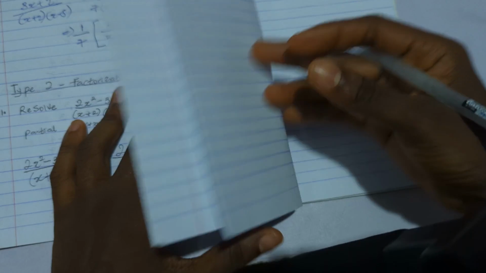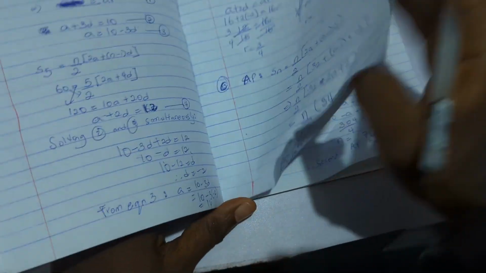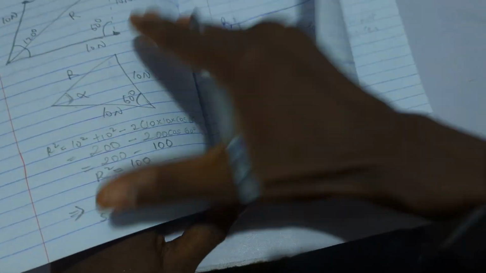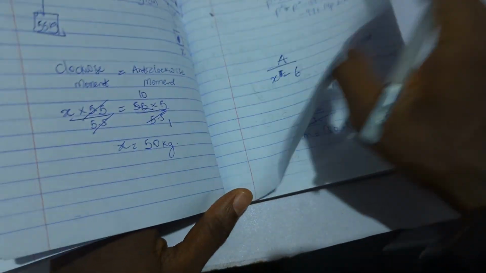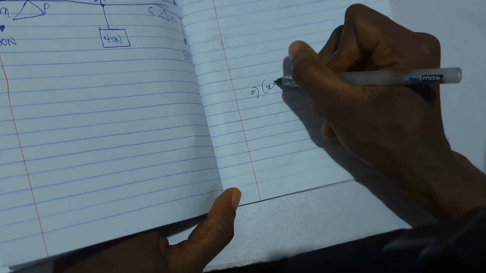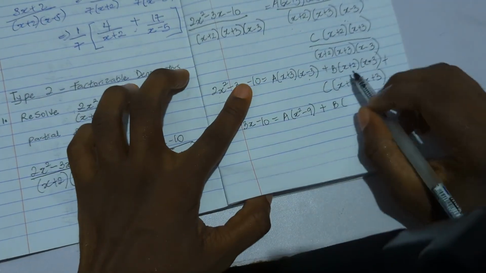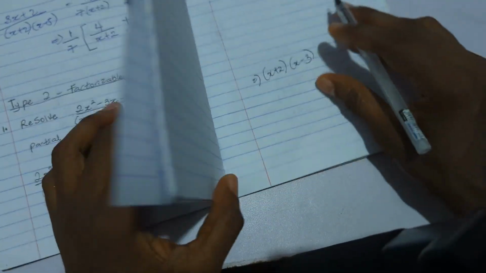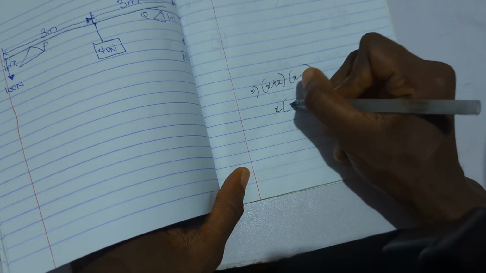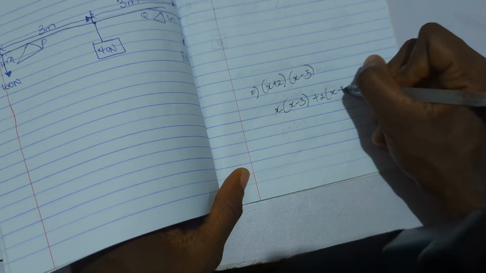So let me expand that quickly at the back here. Okay, so here we have (x + 2)(x - 3). Hopefully that's what we have. Yes, x - 3. So we have x times (x - 3), then plus 2 times (x - 3).